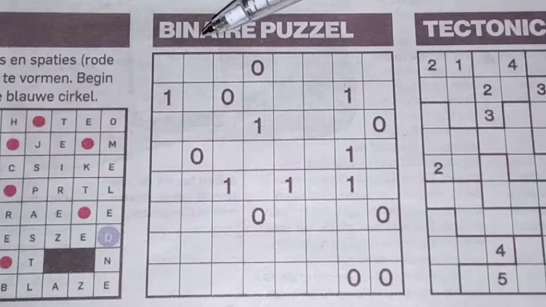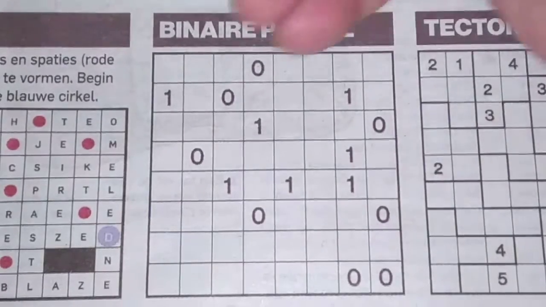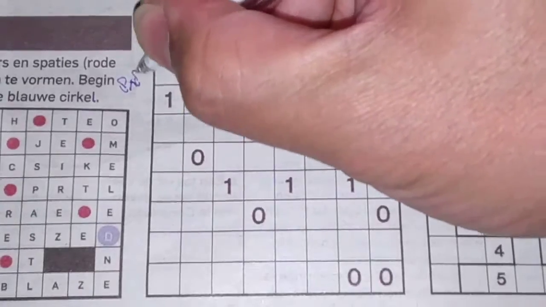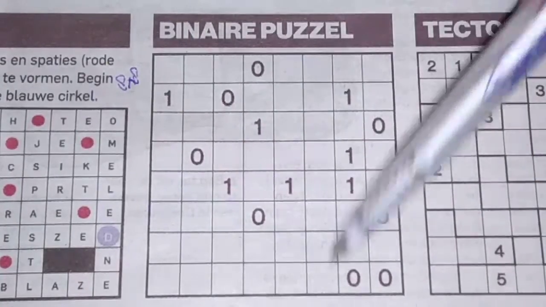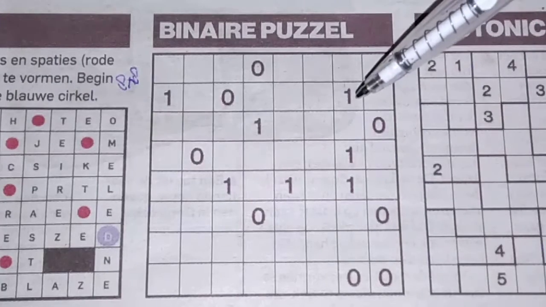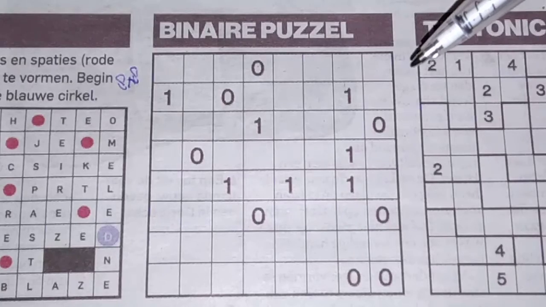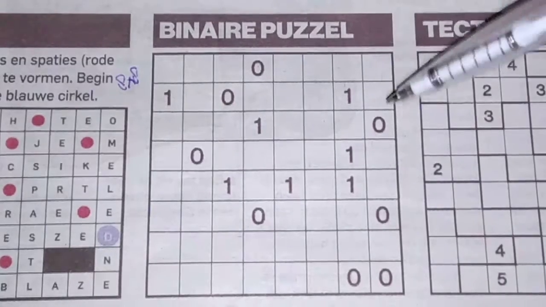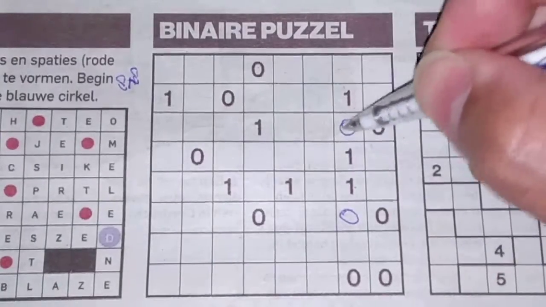And what kind of binary is this? 1, 2, 3, 4, 5, 6, 7, 8. It's an 8 by 8 binary puzzle. That means in a row or in a column there's always 4 ones and 4 zeros. So let's get started. Alright, a double one here, and 0 there and 0.